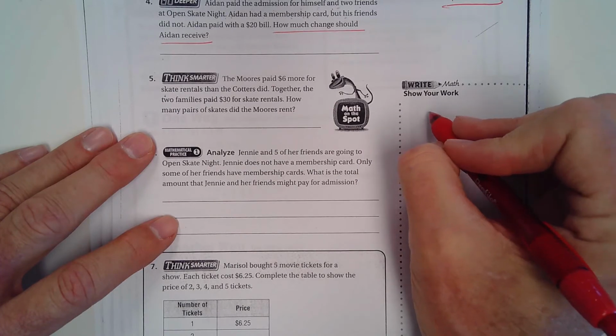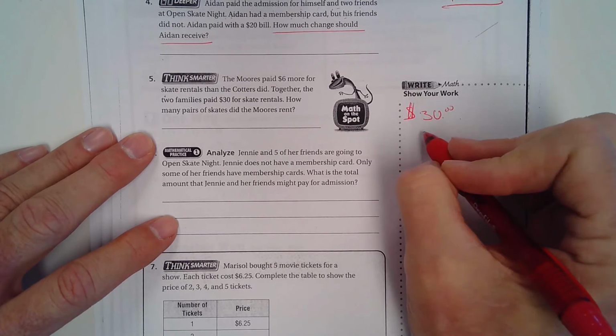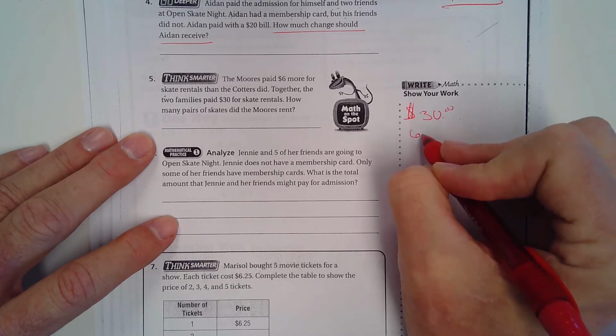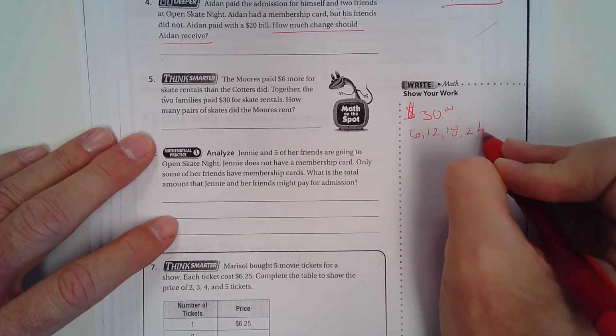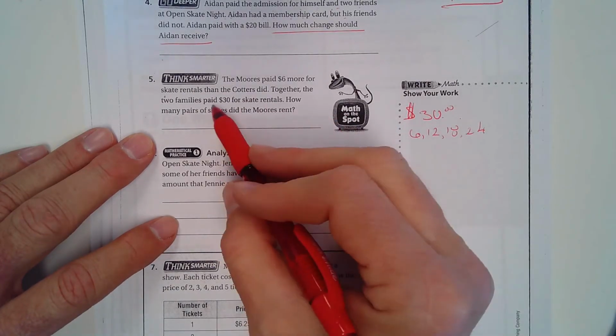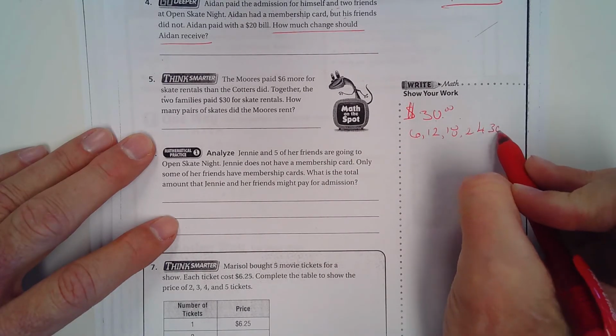The total is $30. And we're talking about increments of 6, 12, 18, 24, okay? Together, the two families paid $30, and then 30 would be the last one, okay?